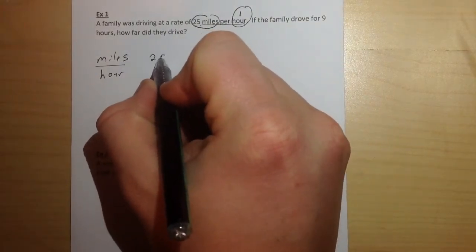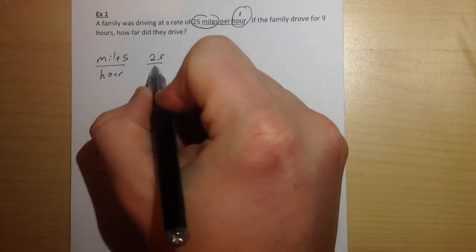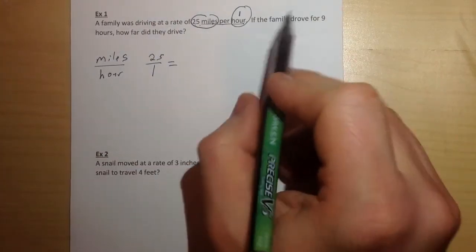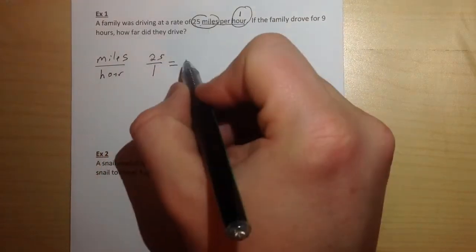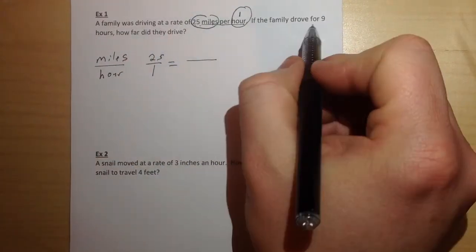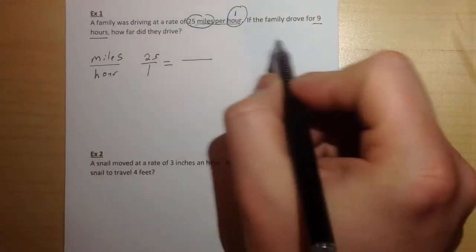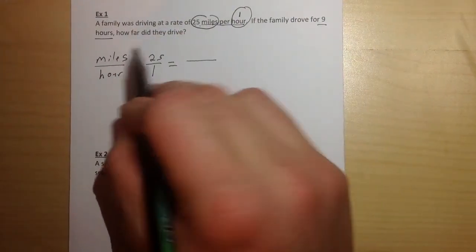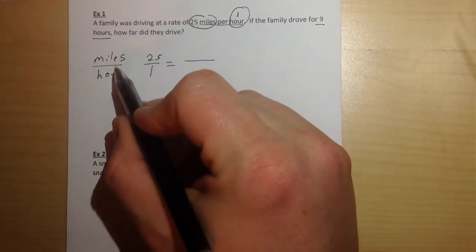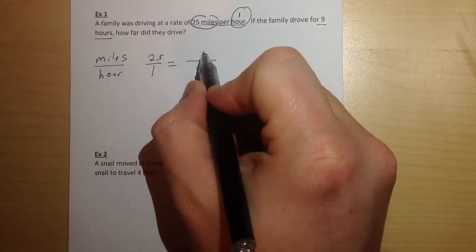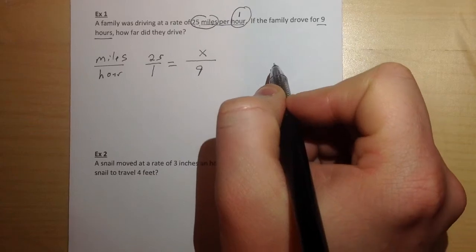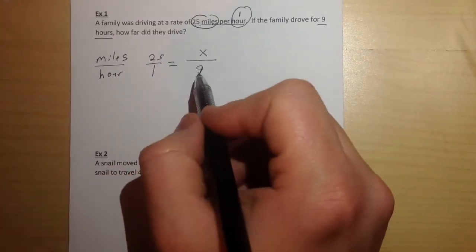So that's going to be our ratio here. 25 miles in 1 hour. And this problem, if the family drove for 9 hours, how far did they drive? So again, we're looking for 9 hours. So 9 hours, again, we're looking here, is it miles or hours? It's hour, so 9 is going to go down here, and that's what we're trying to figure out up here. So from here, there's a couple different ways to kind of get there.